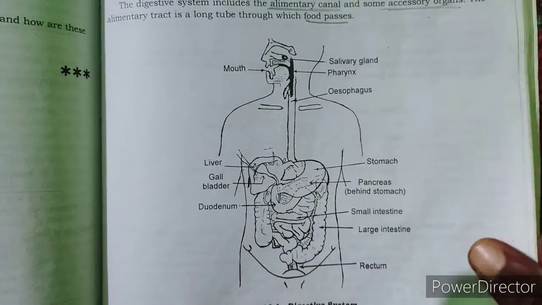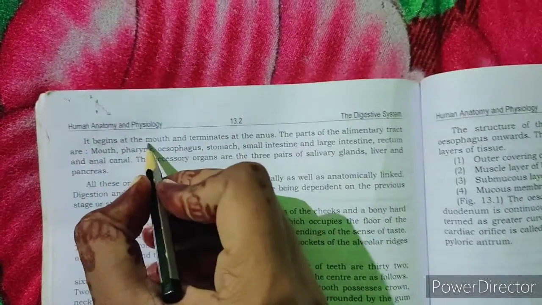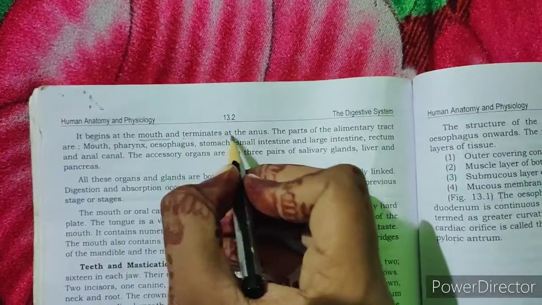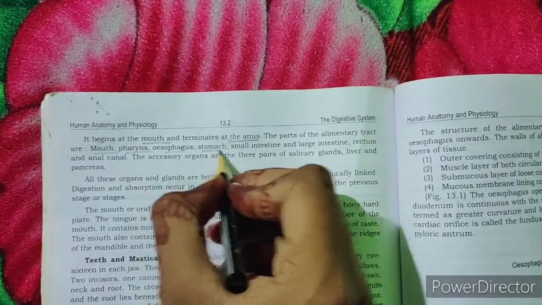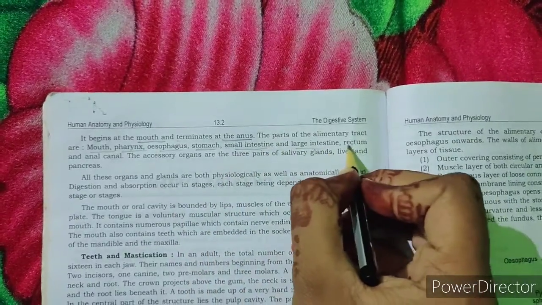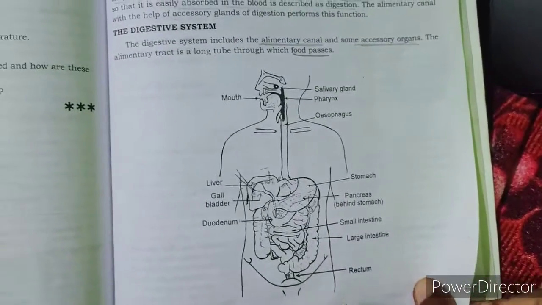And now let's discuss. Our digestive system begins at the mouth and terminates at the anus. The parts of the alimentary tract are the mouth, pharynx, esophagus, stomach, small intestine, large intestine, rectum, and anal canal. Okay, you can see these structures.